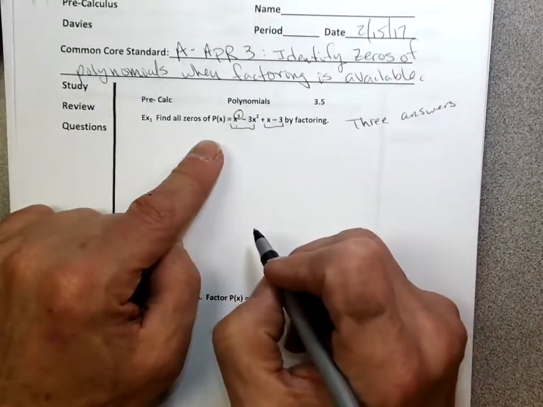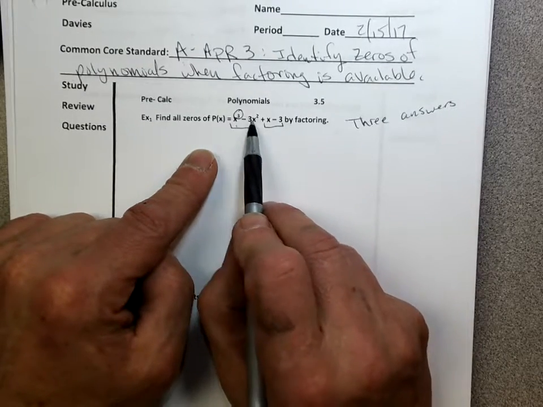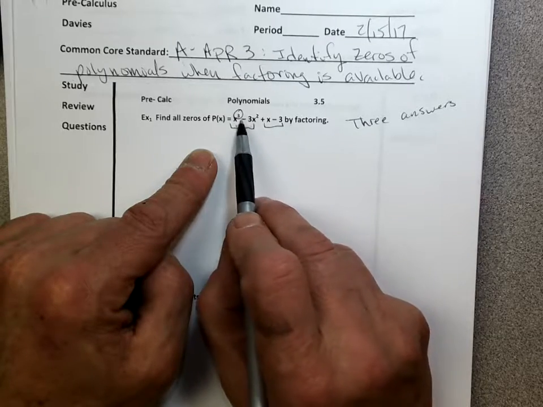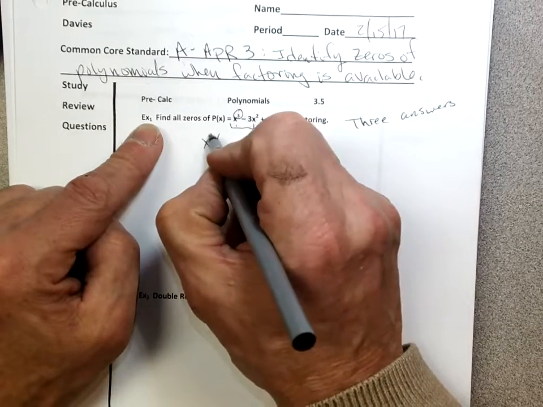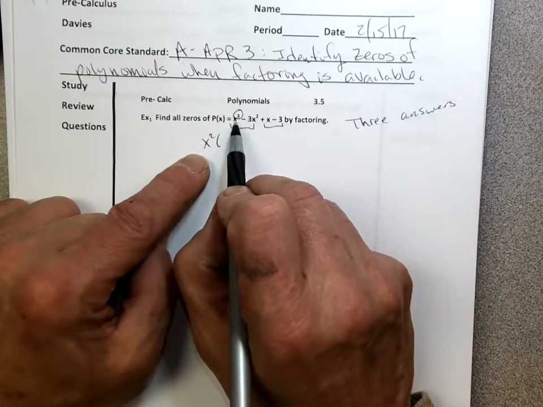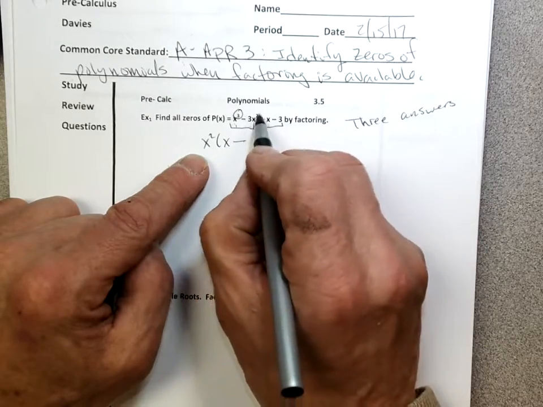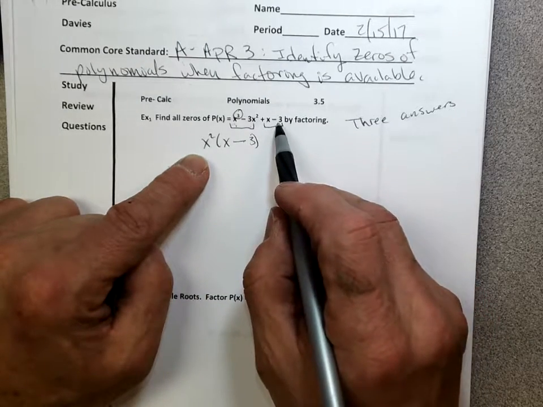So let's group it. The first group, I've got x cubed minus 3x squared. They both have at least an x squared in common, so I'm going to common factor out the x squared. If I take out an x squared, I have 1 x left, so I'd have x minus, and I have just a 3. Now interesting, that's exactly what I have here.